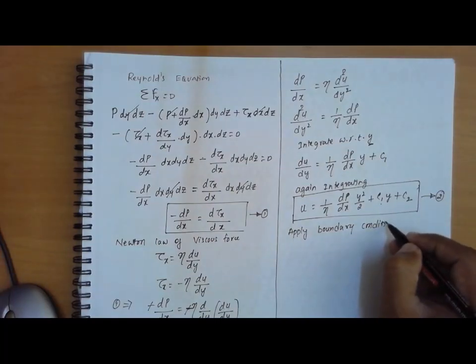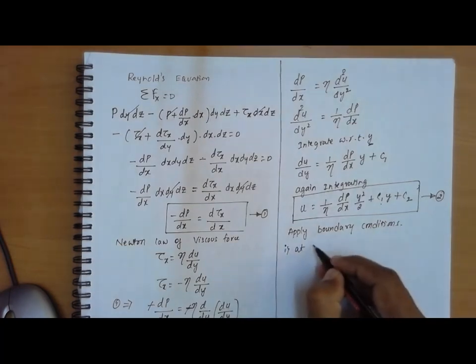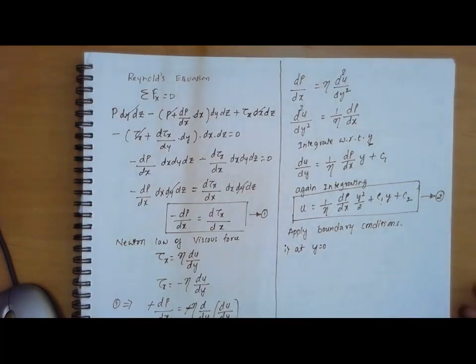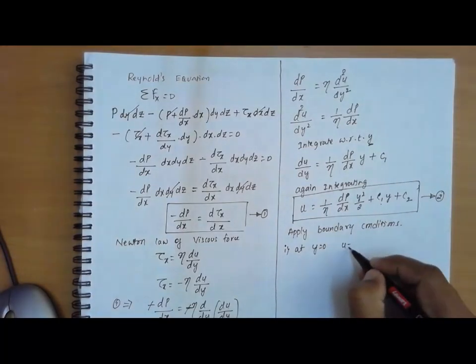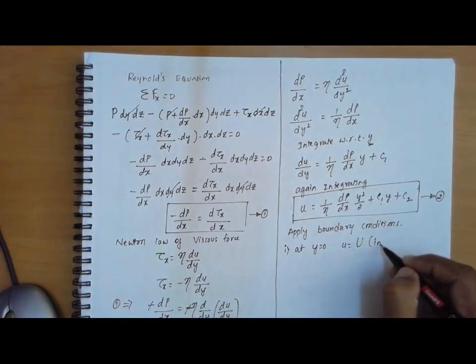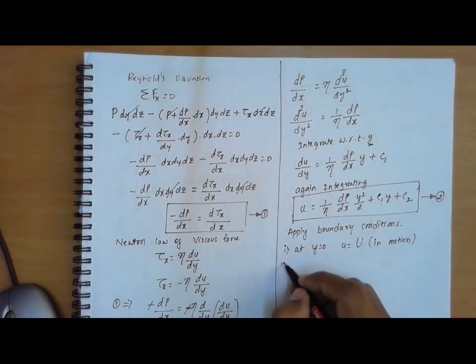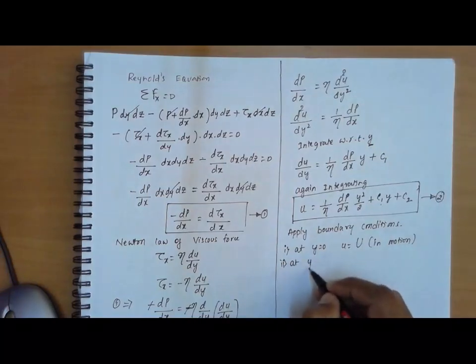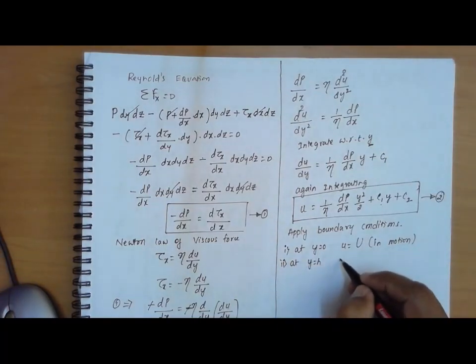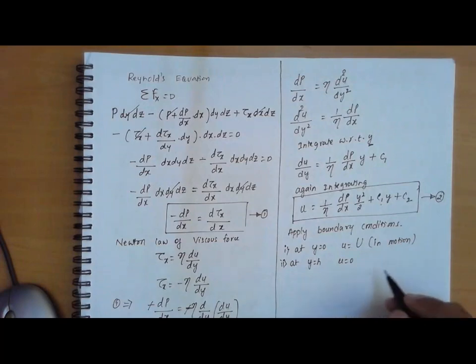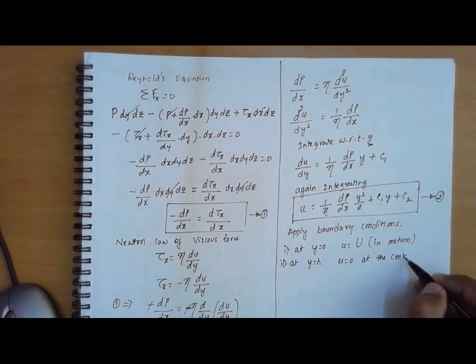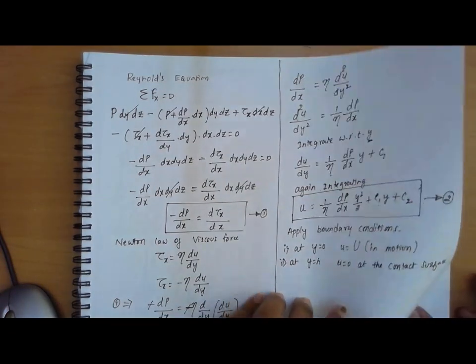At y is equal to 0, the value of u will be capital U, when the fluid is in motion, and at y is equal to h, u will become equal to 0, that is at the contact surfaces, where the fluid motion will be constant.